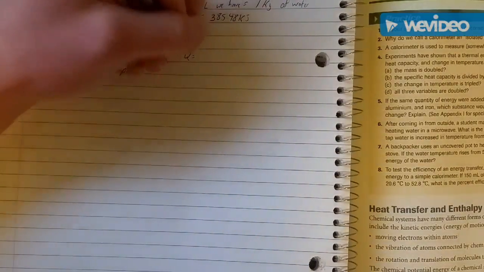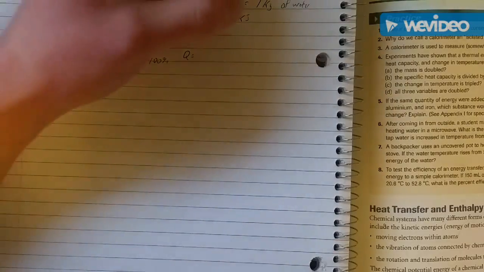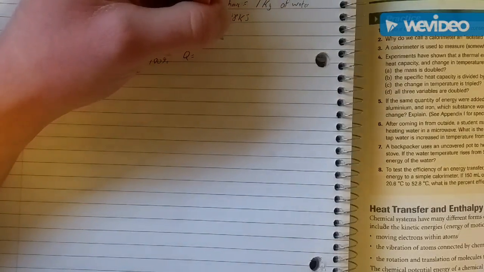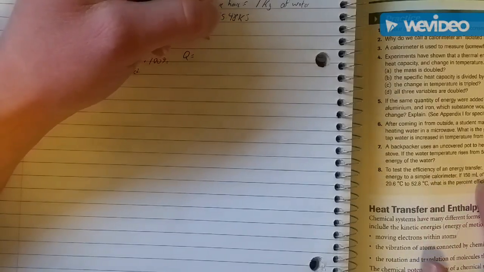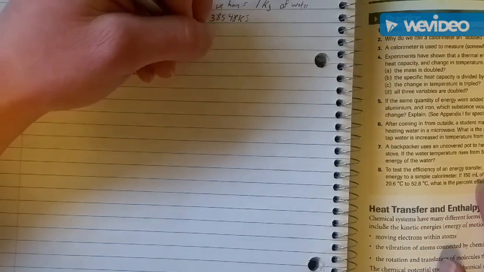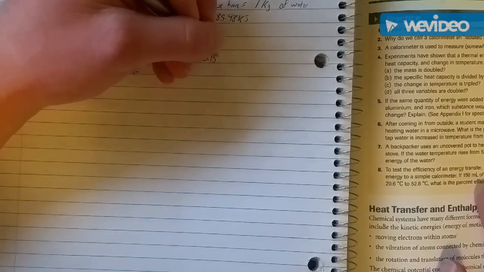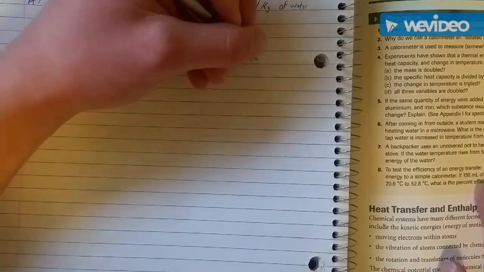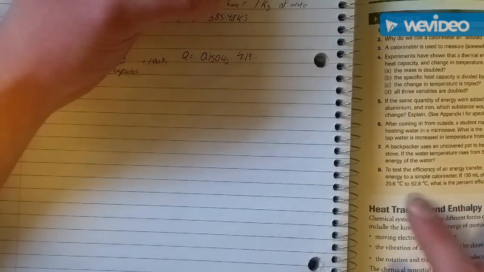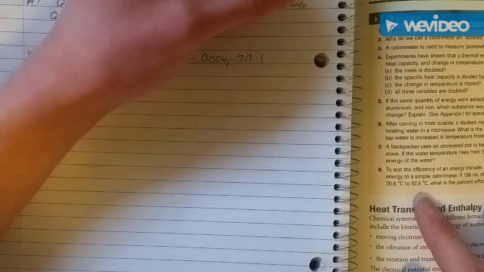So, Q is equal to, we'd have 150 milliliters of water, which we can simply convert to 0.150 kilograms, times our 4.19 for the specific heat capacity of water, and then times the change in temperature.